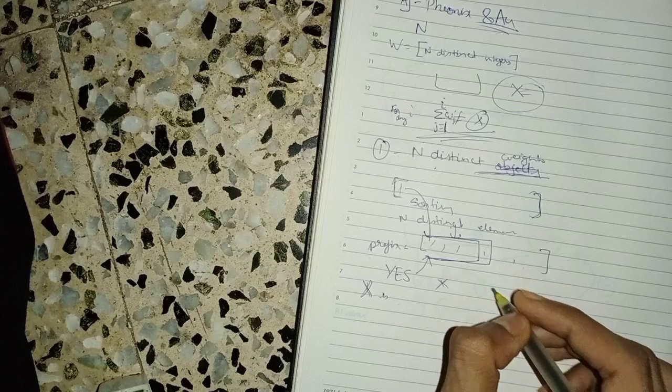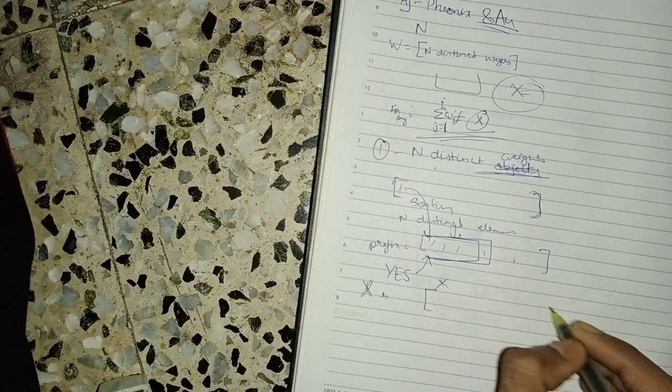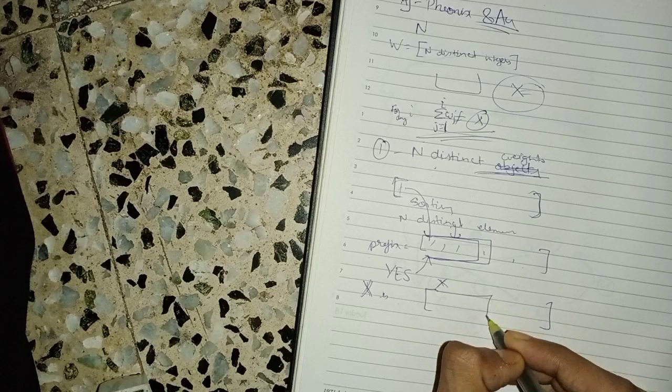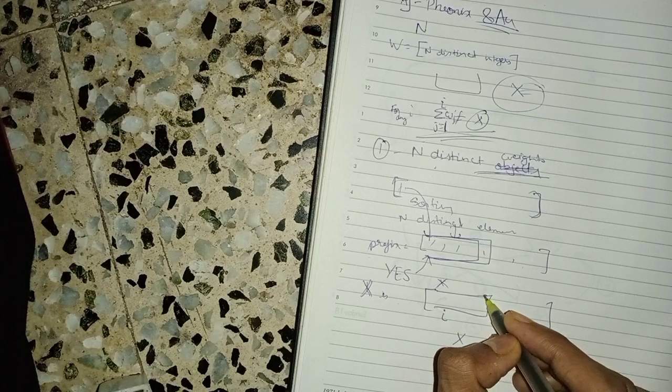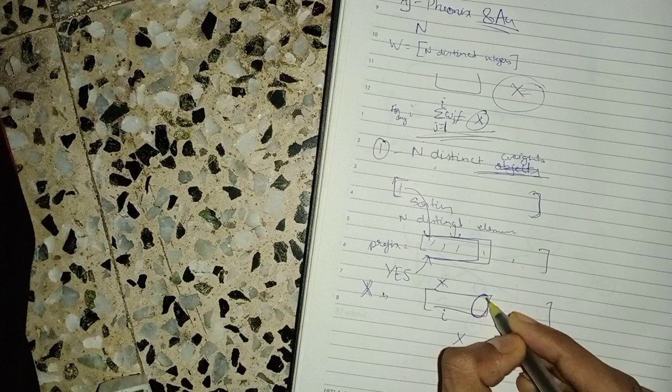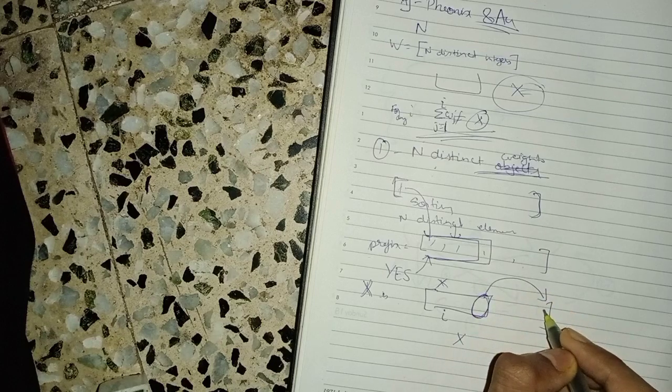In this case, suppose the summation of the first i elements is equal to x. We'll exchange the ith element and the last element.